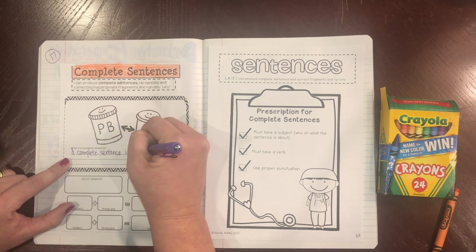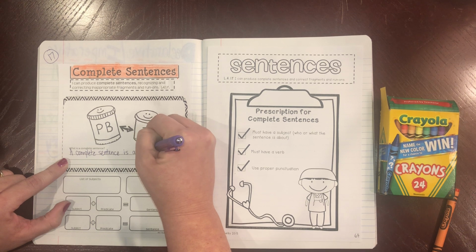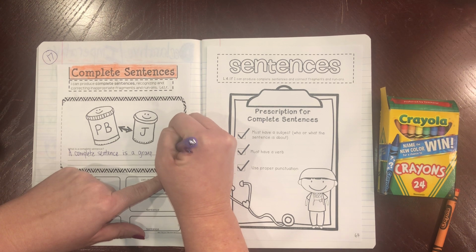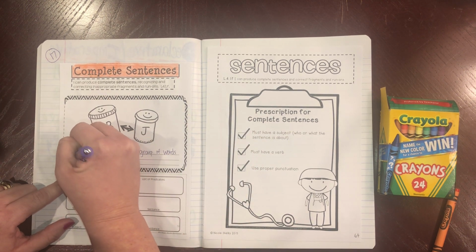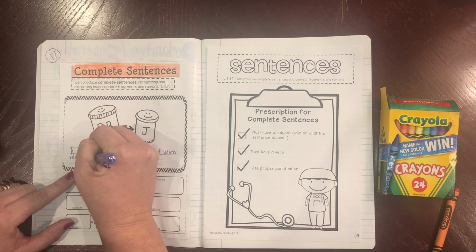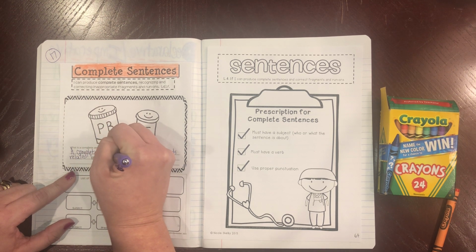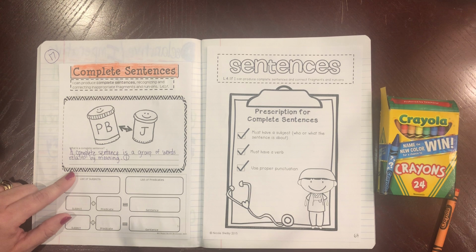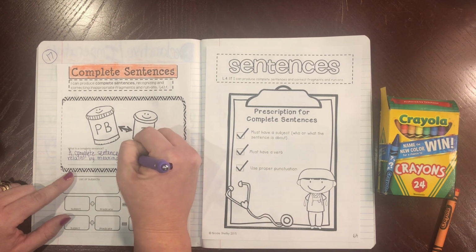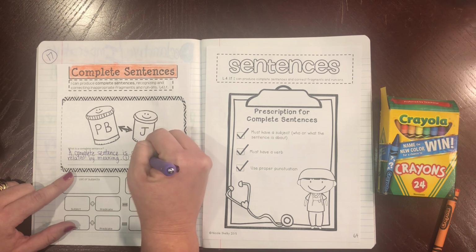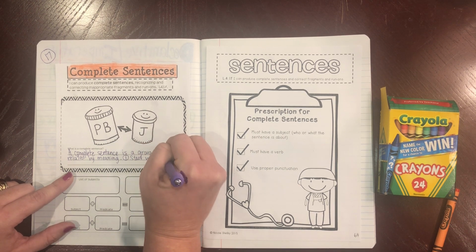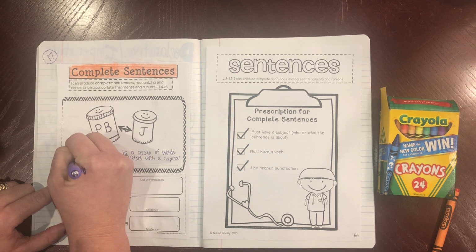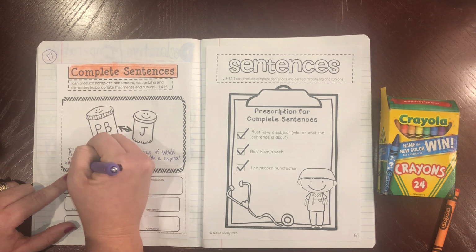is a group of words related by meaning. Period. And then we're going to have the two parts. So we're going to say the different parts of it. So the first is complete sentences always start with a capital letter. A second component would be that it ends with a punctuation mark.